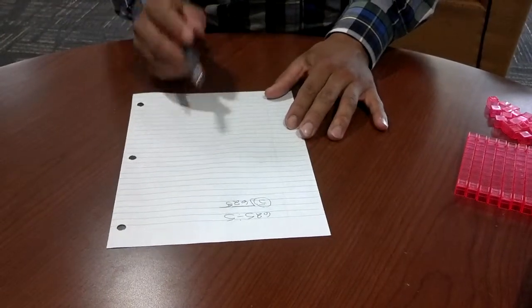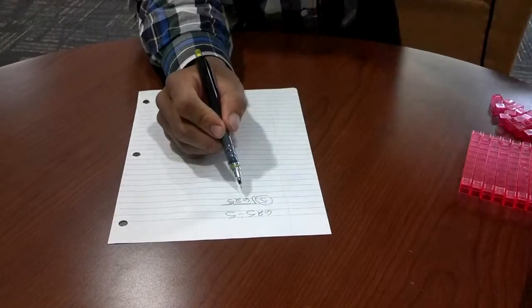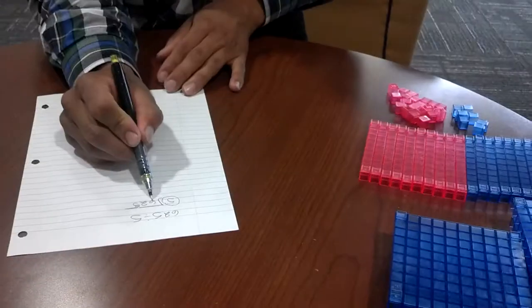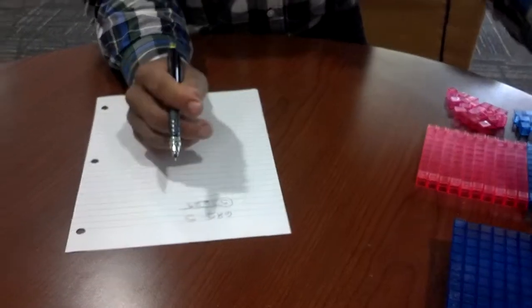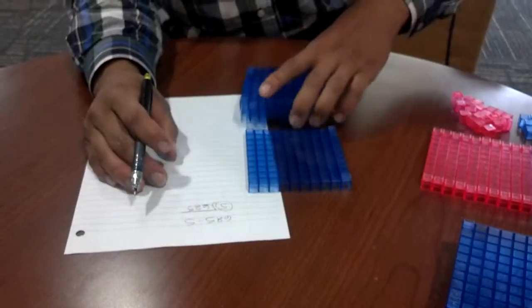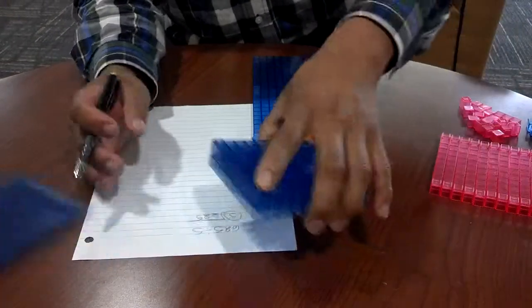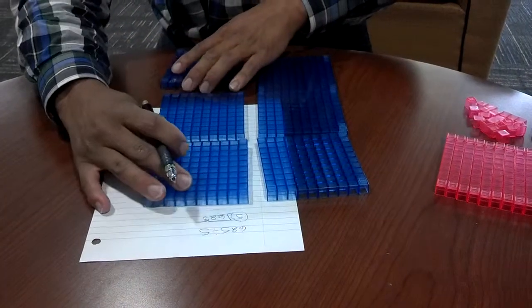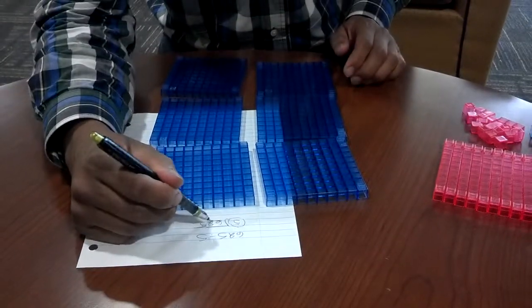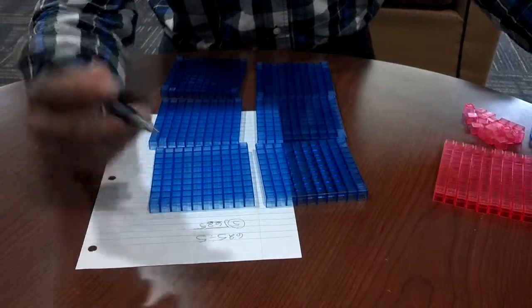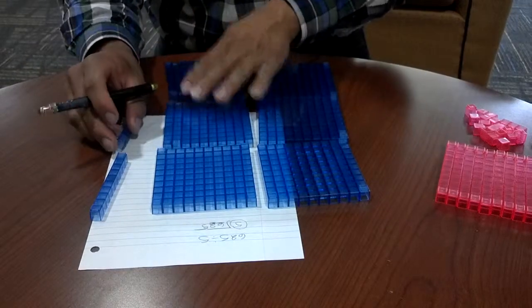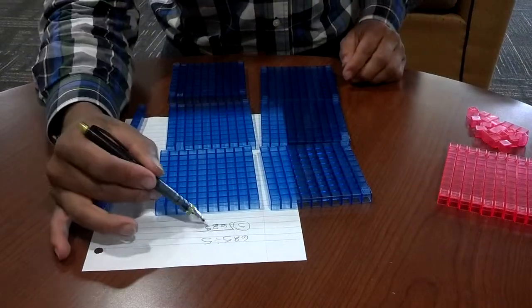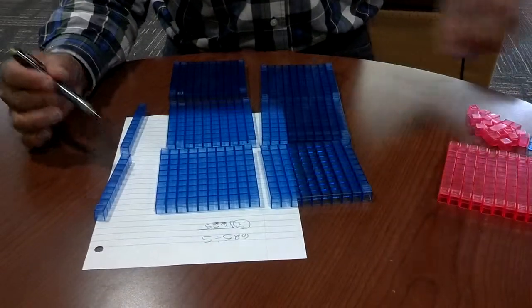Using our base 10 blocks for 625, the 6 is in the hundreds place, which means we're going to need to use 6 of these flats. And the 2 is in the tens place, so we're going to use 2 longs to represent the 2, and the 5 is in the ones place, so we will use 5 ones.